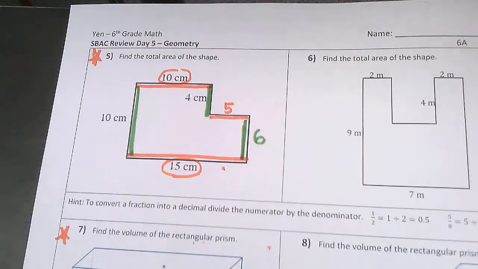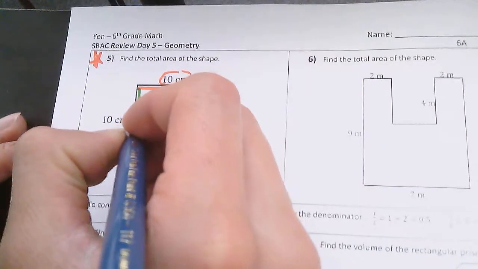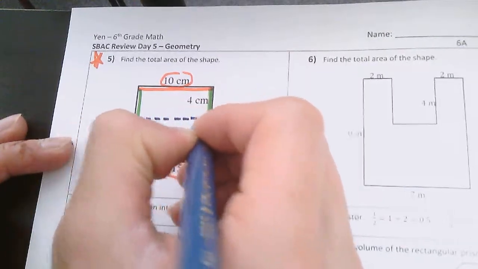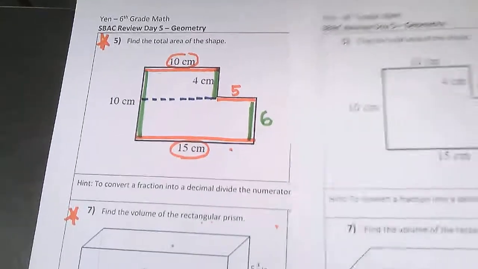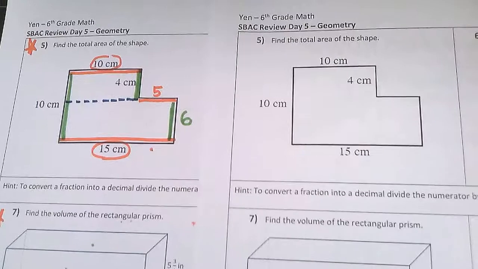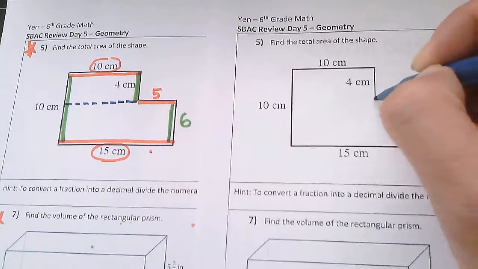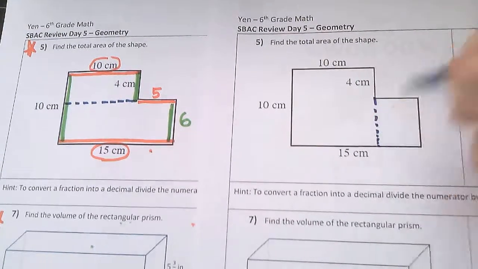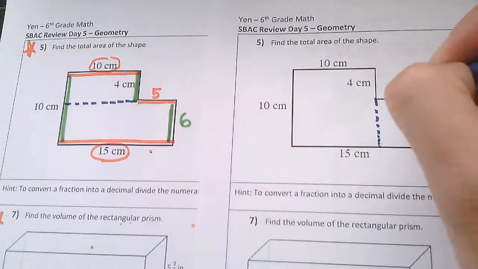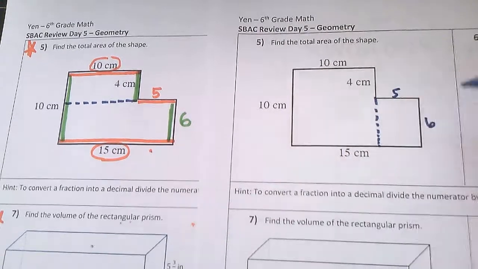One way that I can divide this into two rectangles is like this. Like that. Here's a copy of it. Another way is you could also try dividing it like this. Either way will get you the same answer. This is 5, this is 6.